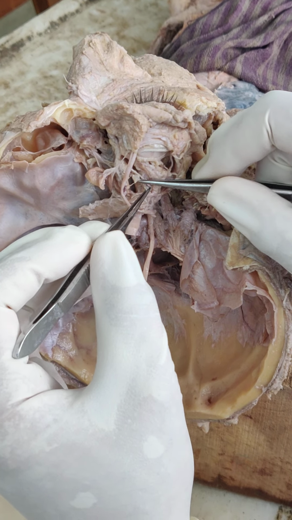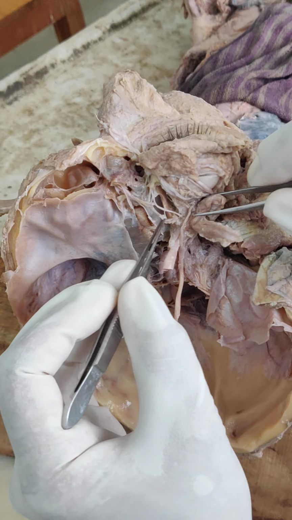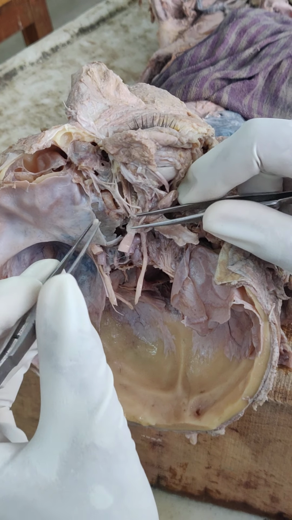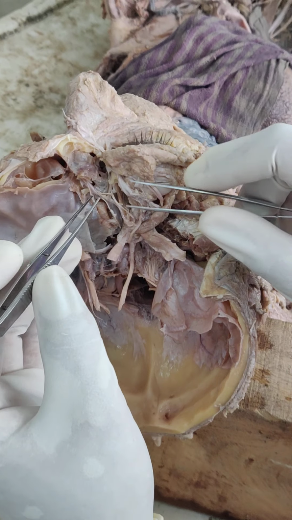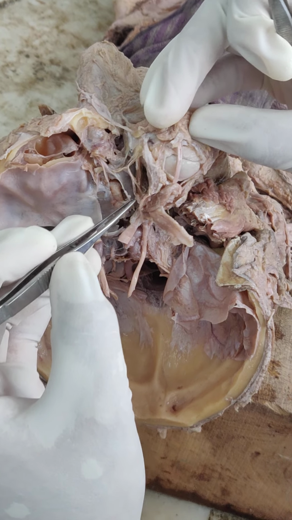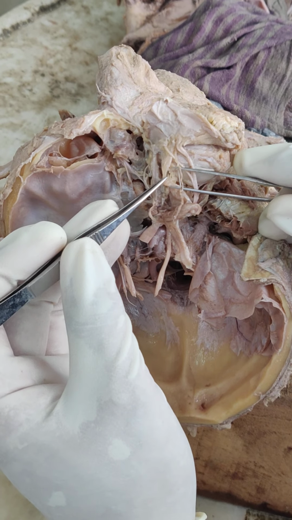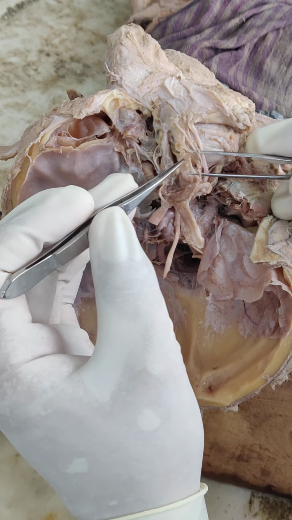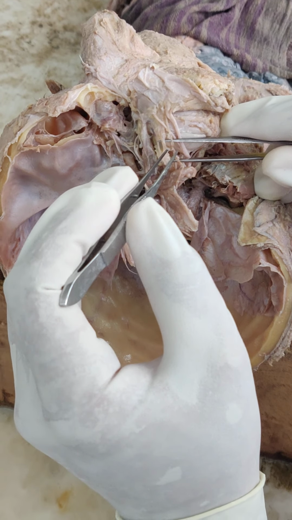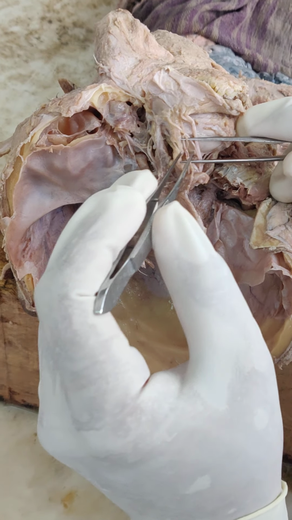This main trunk of the ophthalmic artery gives many branches. Here you can see this is the nasociliary nerve, and this is the ophthalmic artery. This ophthalmic artery gives supratrochlear and supraorbital branches. These are the supratrochlear and supraorbital branches of the ophthalmic artery. It is difficult to dissect, but I will show you the branches. This is a supratrochlear nerve and this is a supraorbital nerve, but these are the vessels which are emerging from the ophthalmic artery.